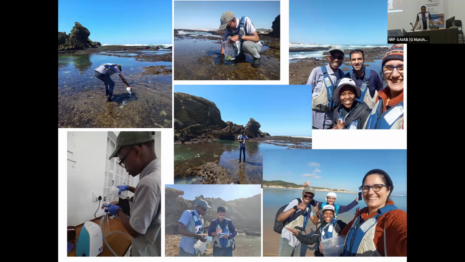Thanks, Katlego. I think this is a very nice project with so much potential. But I'm just curious whether you've done this sort of calculation already, where you look at the amount of carbon dioxide that's being produced and how much mussel beds would be required to make a significant contribution in reducing it. How much, just out of interest?